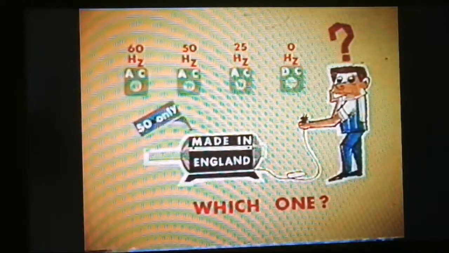Since so many devices are designed for use with only one specific frequency, it became important in the early days of the electric industry to agree on one common frequency for a given geographic area. In the United States, 60 cycles per second was adopted as standard. In much of Europe and Great Britain, 50 cycle power is standard.